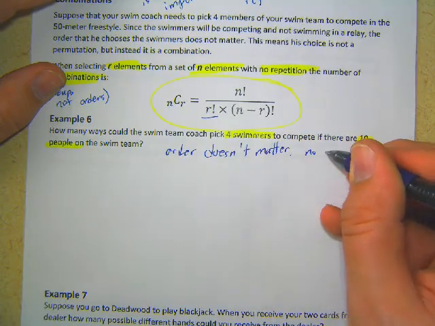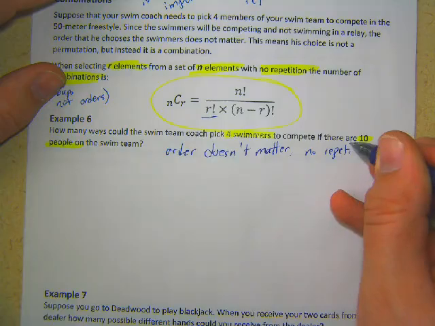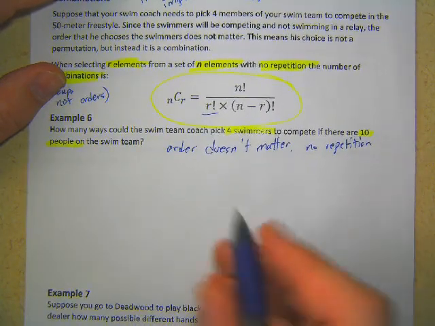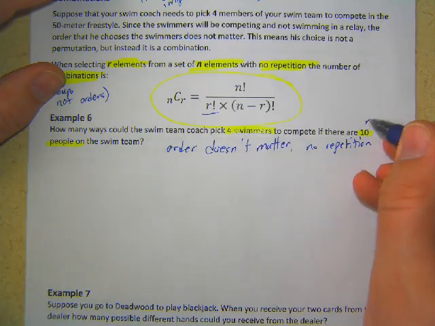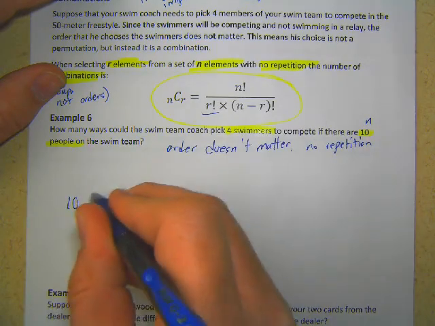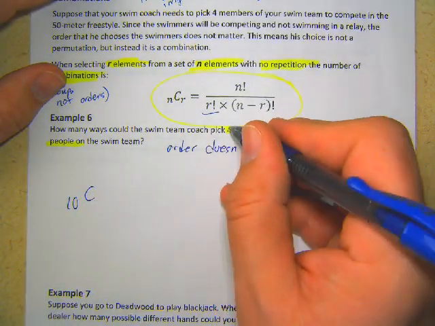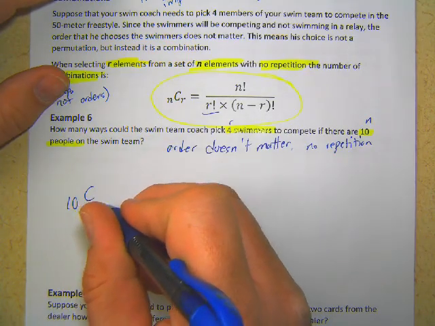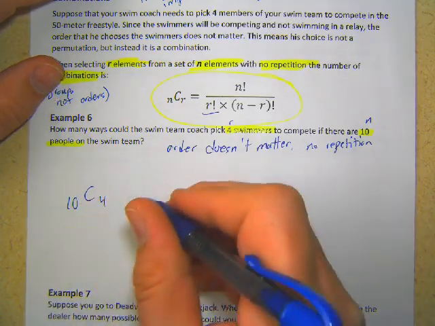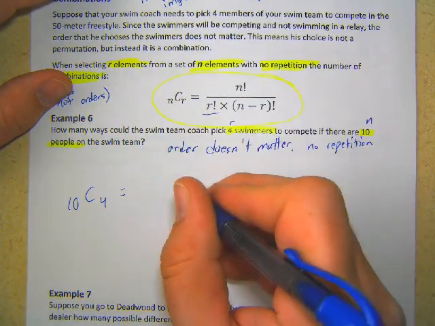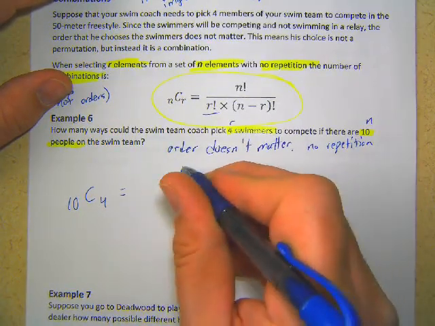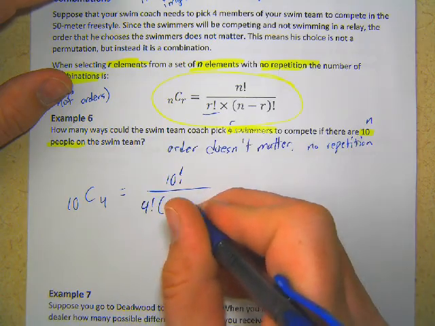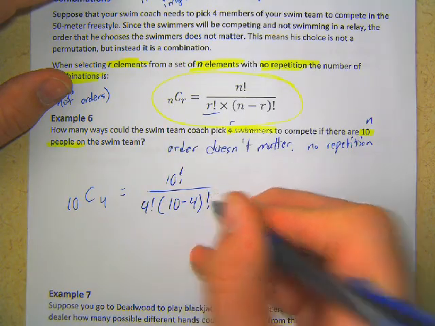And there's no repetition. You can't pick the same person twice because they can't compete with themselves. So then out of the 10, that's your n because it's the bigger number, you're going to choose 4 of them. That's the bottom number. The r number is 4, so 10C4. And then we do 10 factorial on the top, bigger number on the top. We do the 4 factorial on the bottom times 10 minus 4 factorial.